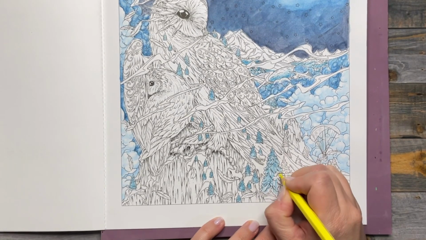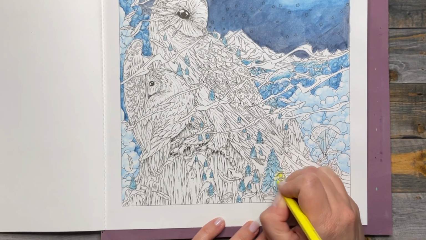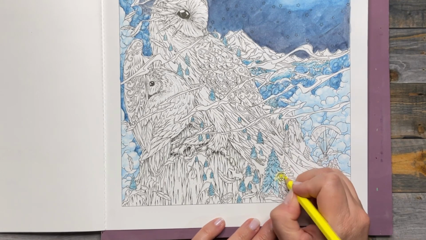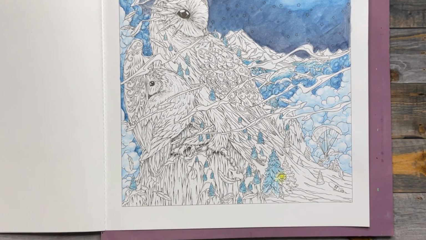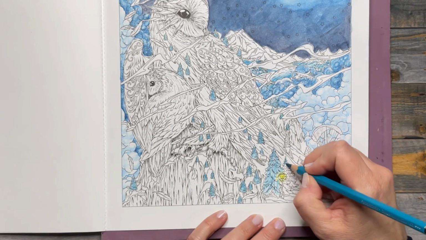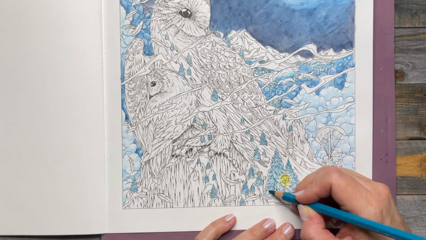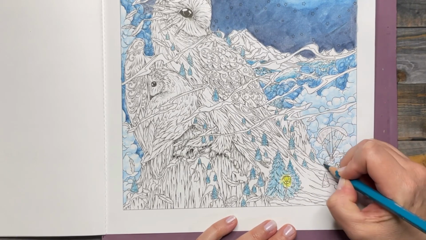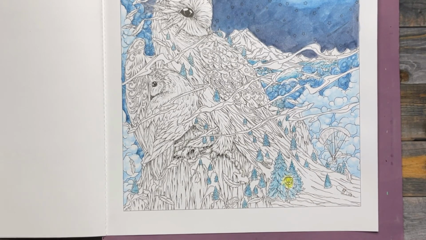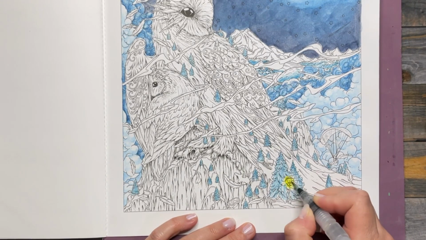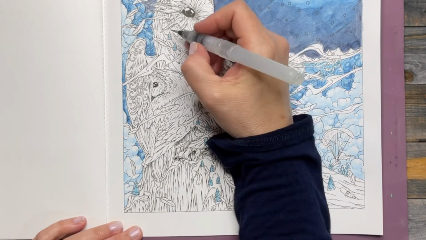I forgot that there was this lantern down here, so I'm using yellow 105 for that bright light glow. I just have to be very careful when applying water. Activating the yellow first, and then I'll let that dry, and then I'll do the blue. I don't want the yellow and blue to mix, otherwise you're going to get a nice green glow.